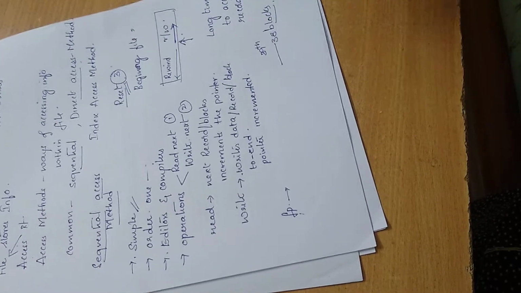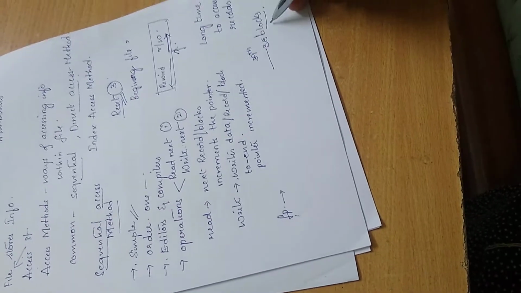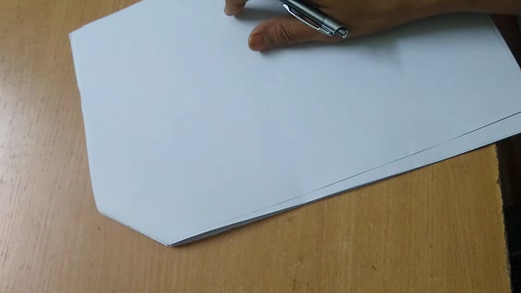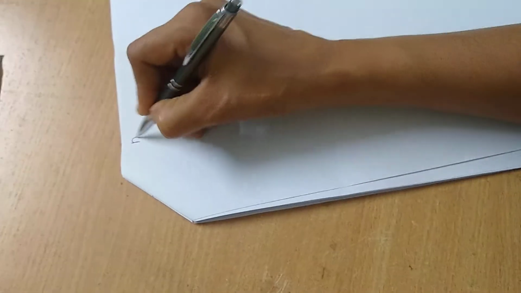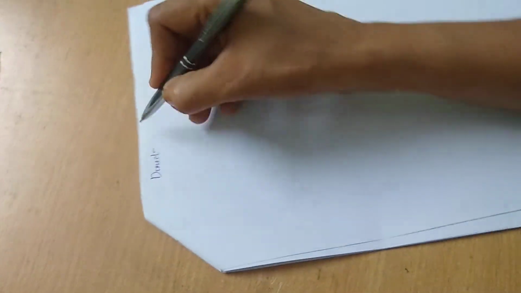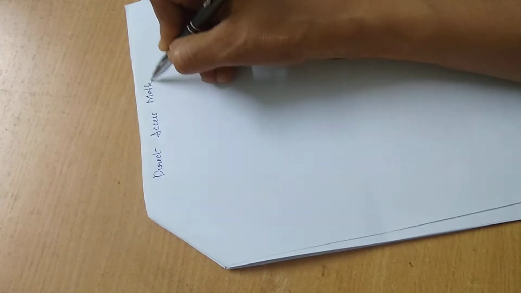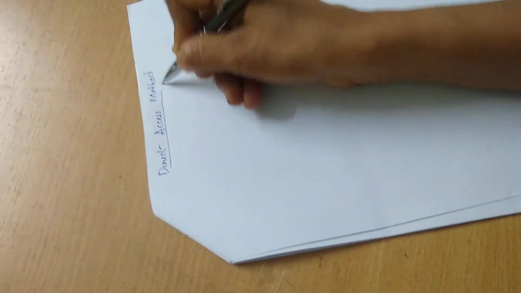So this is what is a disadvantage with your sequential access, but it's very simple. Now we'll move on to the next access method that is available. We call it the direct access method. It's your direct access method.